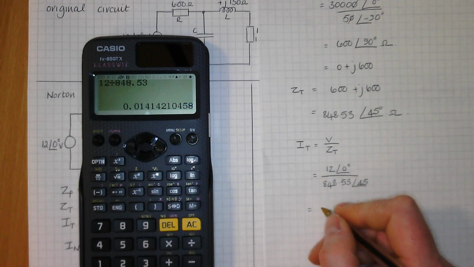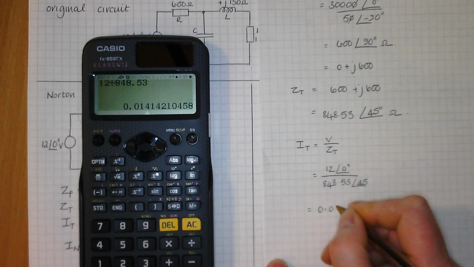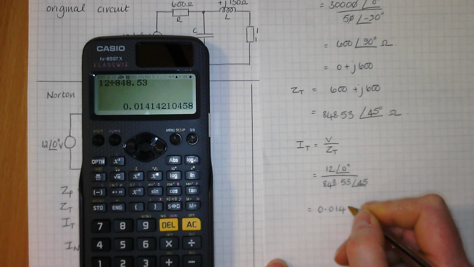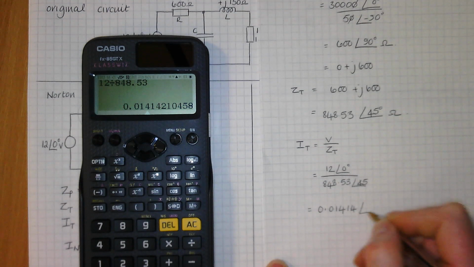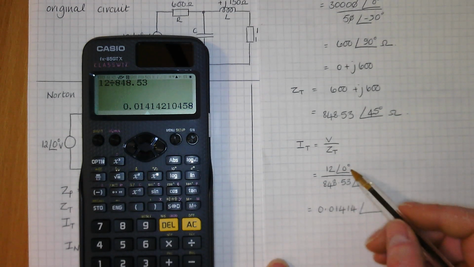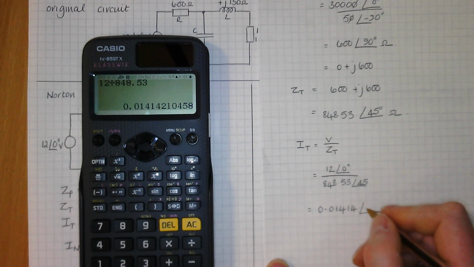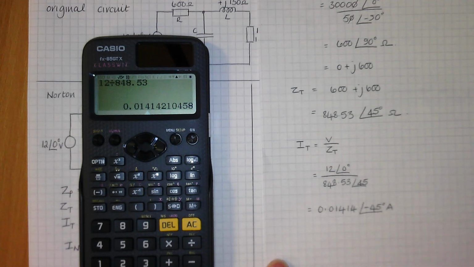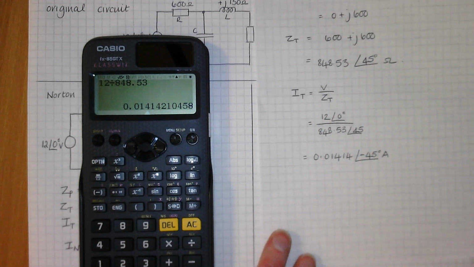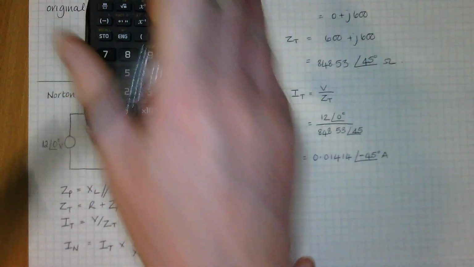Okay, so it's going to be something in milliamps. 1414. So 14.14 milliamps, and your angle again, you've got this same situation, 0 minus 45, so that's minus 45. That gets you your current.